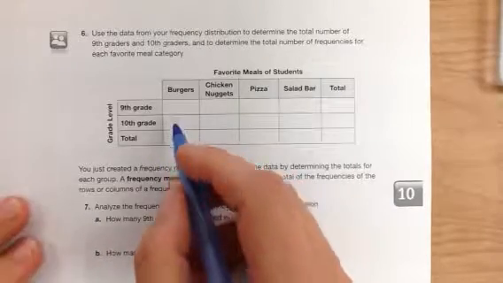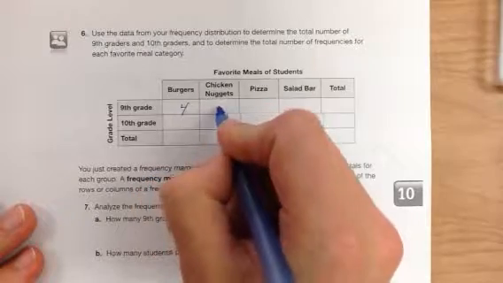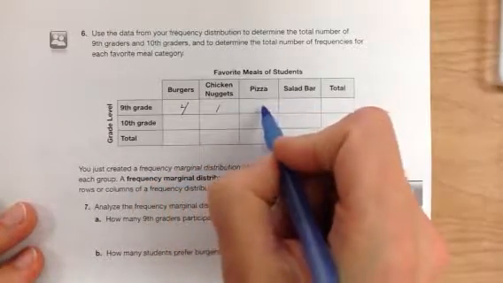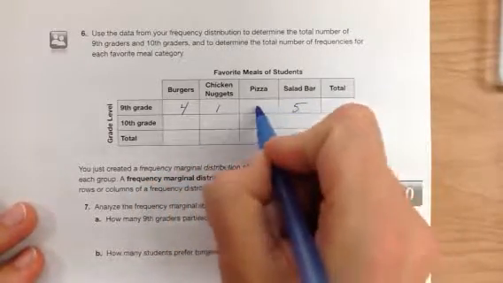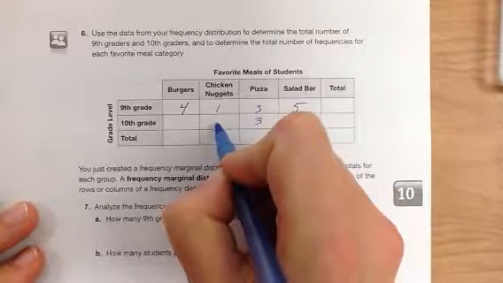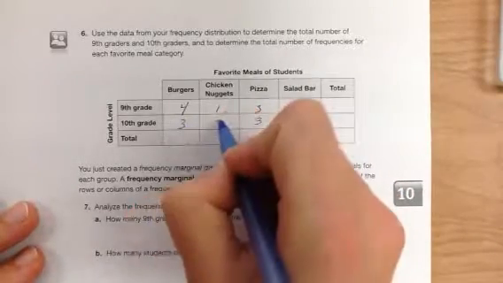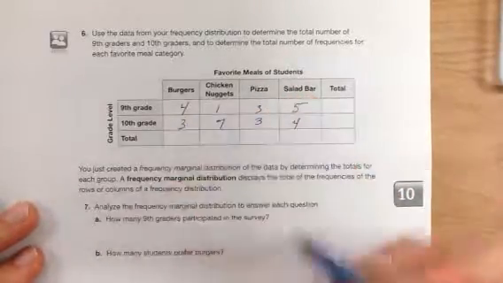Now let's just make it official. For a burger, there were 4 9th graders. For chicken nuggets, there was 1. For salad bar, there was 5. And for pizza, there was 3. And for 10th graders, there was 3 pizzas. There was 4 salad bars. There were 3 burgers. And there were 7 chicken nuggets.